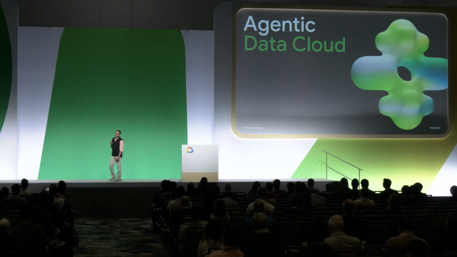Let me set up some context. Within Google Cloud, we are building this vision of agentic data cloud, where AI is infused across all of our layers, from TPUs all the way to our data warehouse. In this agentic data cloud, we are providing agentic experiences for every user.